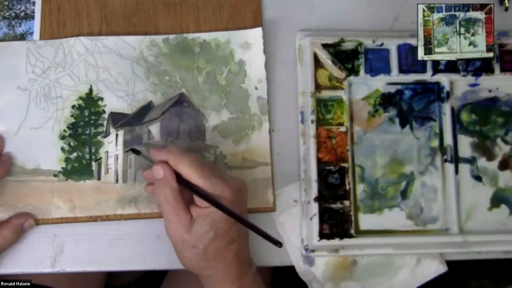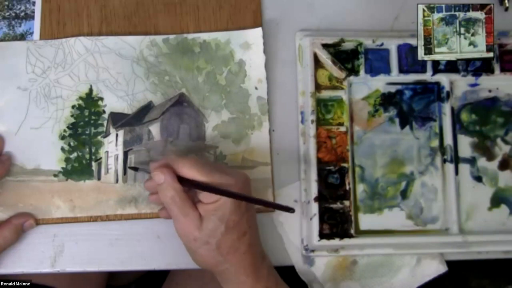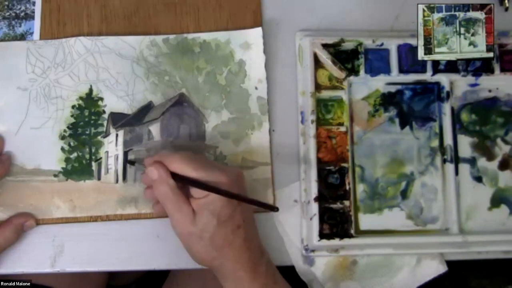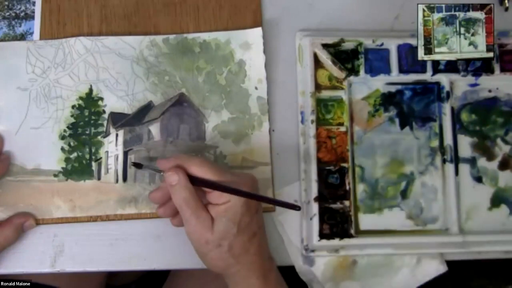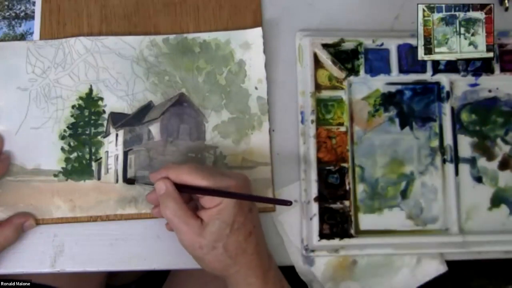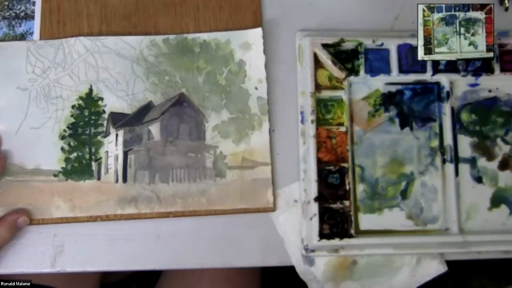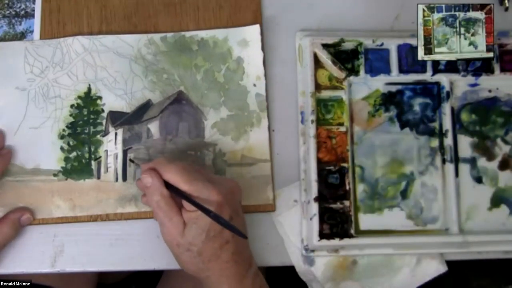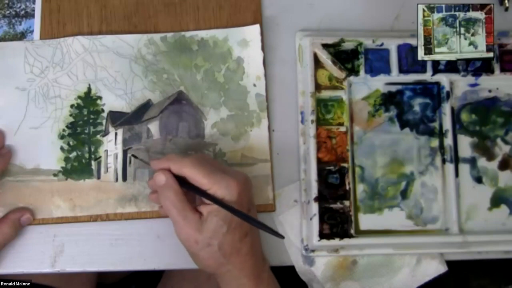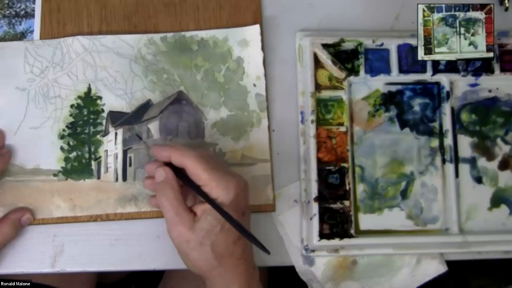Trying to vary up some of these colors I'm using. I don't want to just put stark black. I want to have maybe something interesting. So I put a little violet in here. We'll see how that dries. I'm gonna go with just a little smaller brush for a couple of these details here. See if I can leave a little bit of that. There we go.